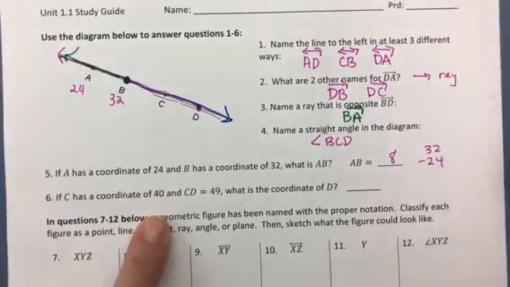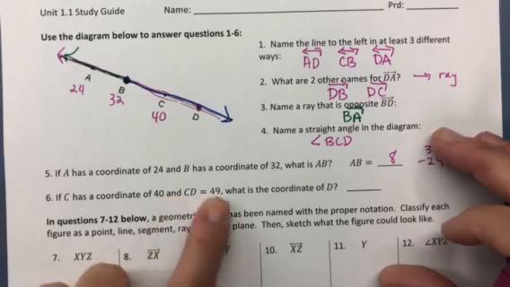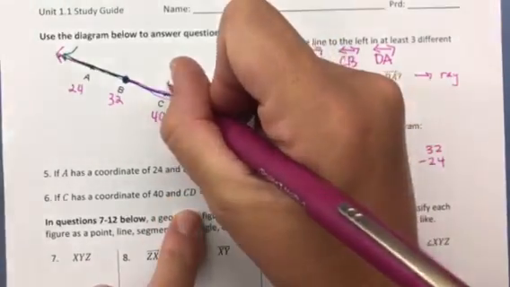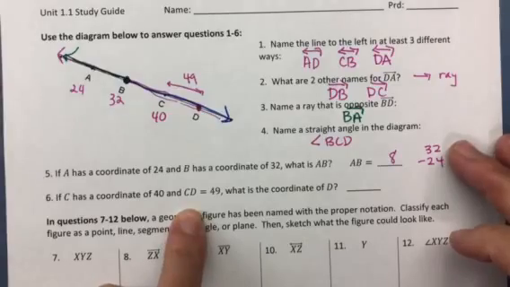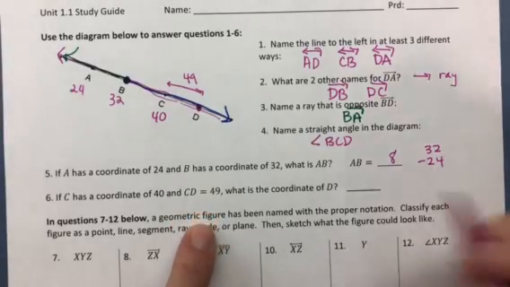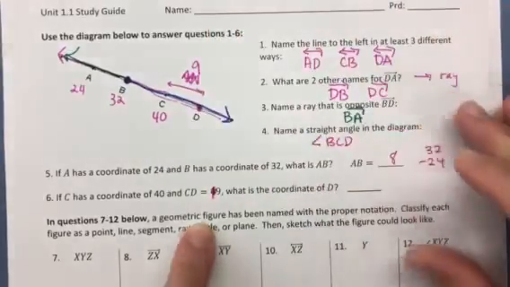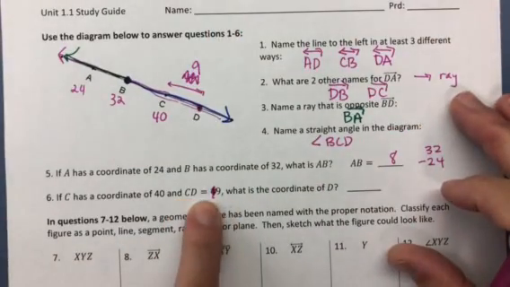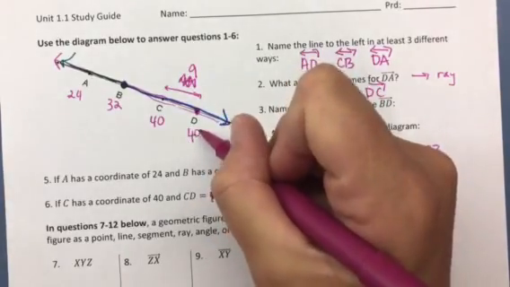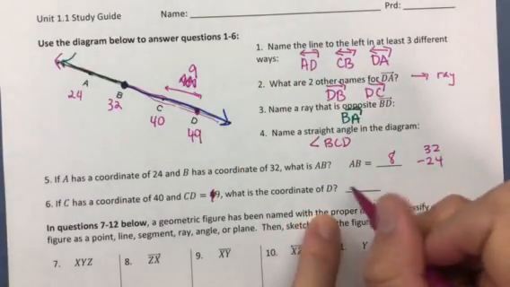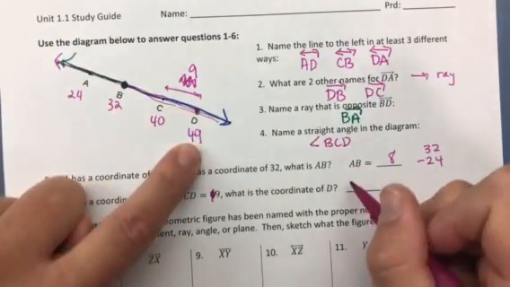If C has a coordinate of 40 and the length of segment CD is 49, that means from C to D, it's 49 units. Oh, that's a typo. That should say 9. Sorry, on yours it says 9. If the length of CD is 9, what is the coordinate of D? Well, there we go. Our answer is 49. If I'm at 40 and I go 9 more units, I'll be at 49.